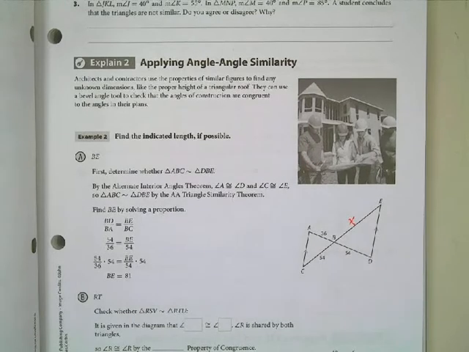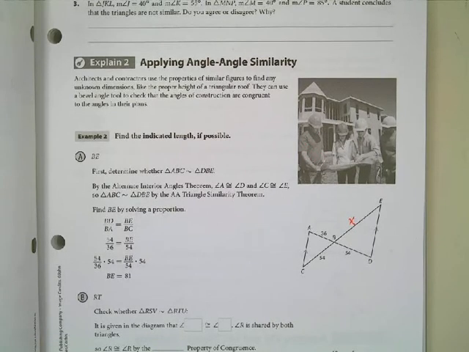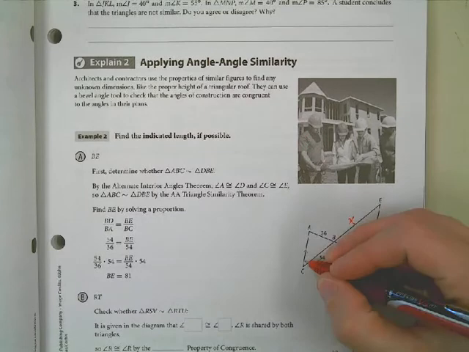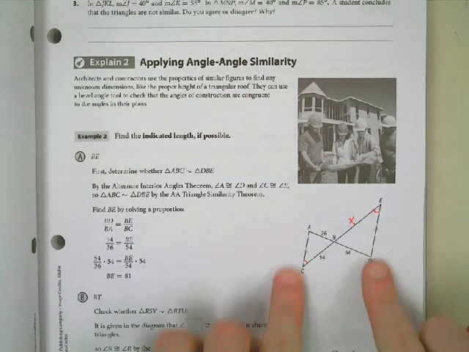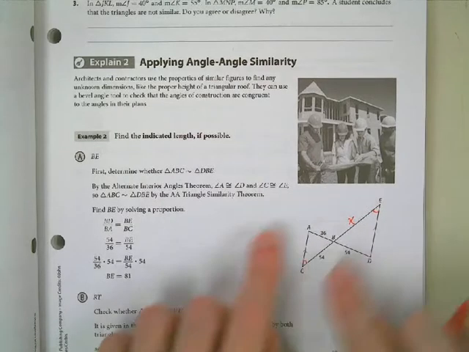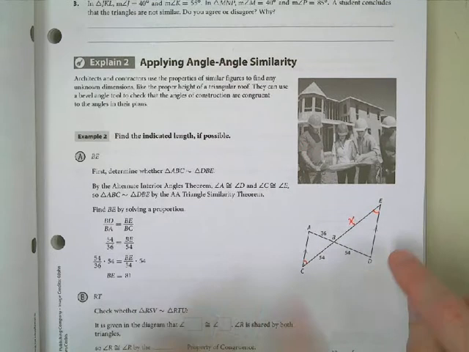So the goal is to look at this picture and see if we can find two pairs of congruent angles between these two triangles. Can anyone tell me if there are any congruent angles here? Tanner says angle C and angle E are congruent. How do you know that's true? Very good. You have parallel lines crossed by a transversal, and that makes angle ACB and angle BED congruent because they're alternate interior angles.